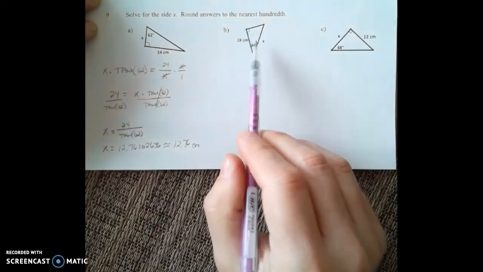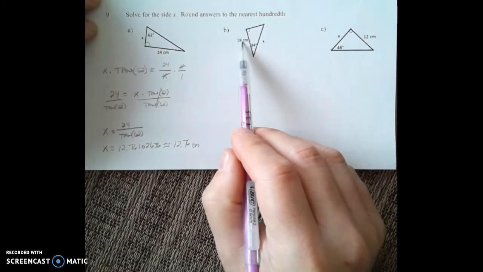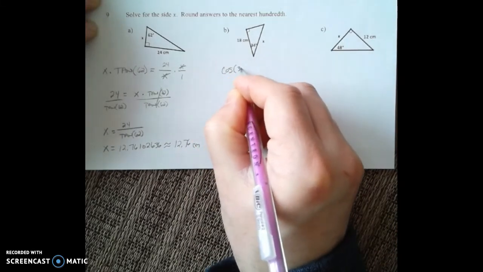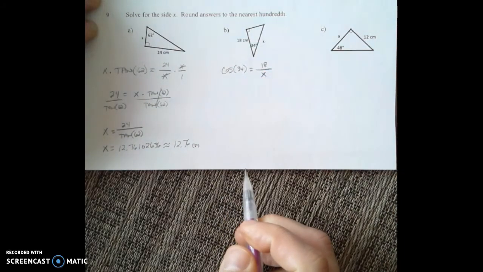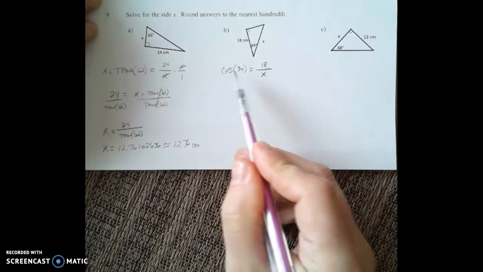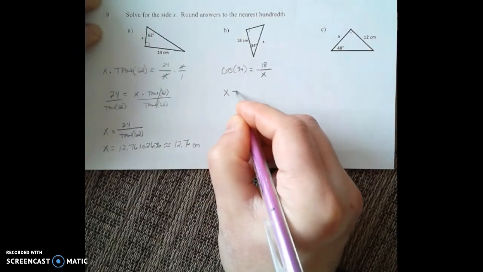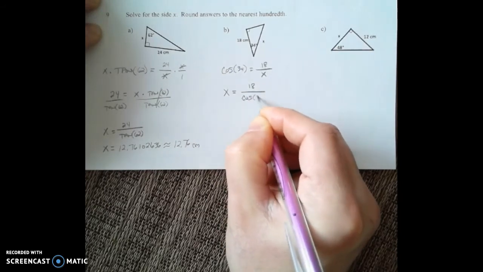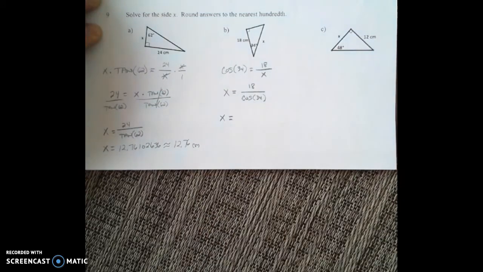In example B, we have a 34-degree angle. We're looking for the hypotenuse. They gave us the adjacent side. Adjacent and hypotenuse is cosine. So the cosine of 34 is going to be equal to the adjacent of 18 over x. Okay, we would multiply both sides by x. Then we'd have to divide each side by the cosine of 34. So to get the value of x, we're going to actually end up doing 18 divided by the cosine of 34. And so now we can go ahead and punch that into our calculator.